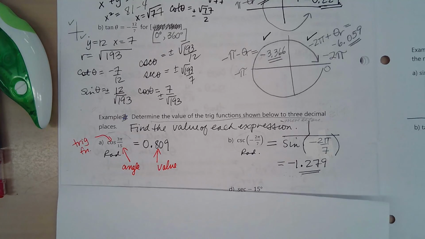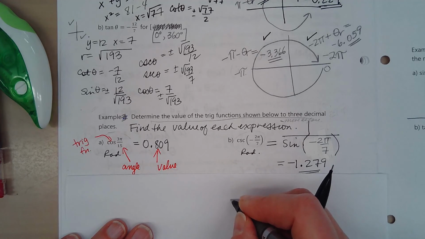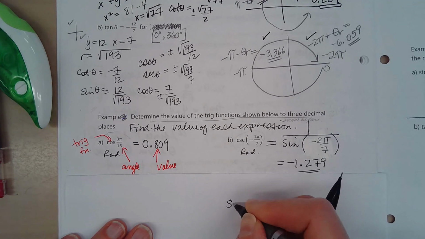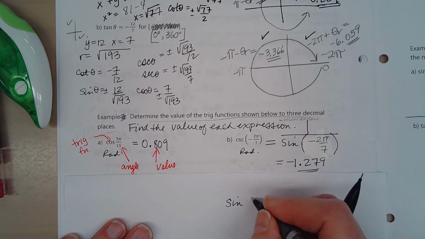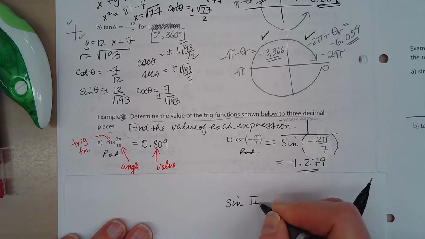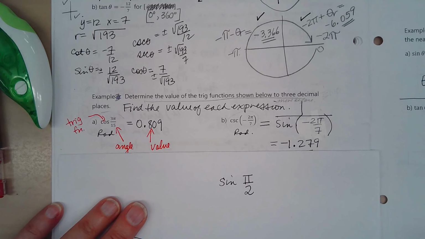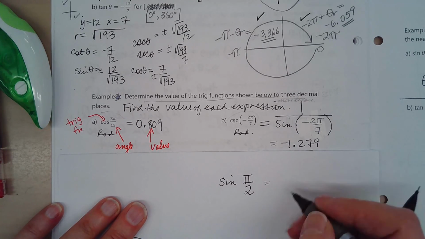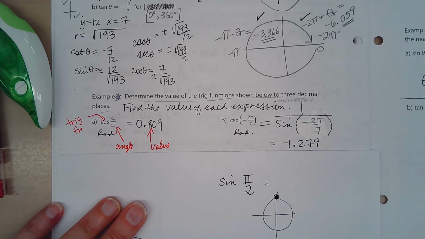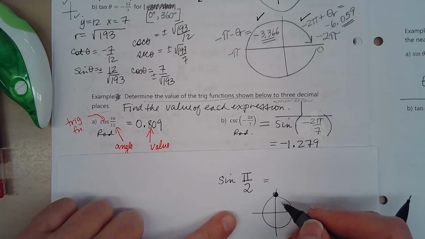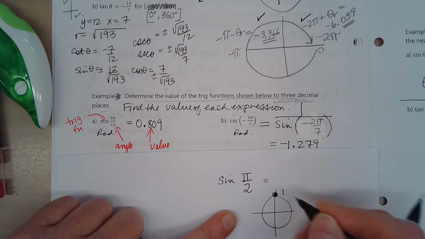Okay, once again, I think it looks weird because of the 2 pi on 7, but let's just say I wanted you to find sine of, let's do pi on 2, okay? Where's sine of pi on 2? That's right here, right? Agreed? Okay, so if I wanted you to find sine of pi on 2, and sine of pi on 2 is 1, actually, okay?